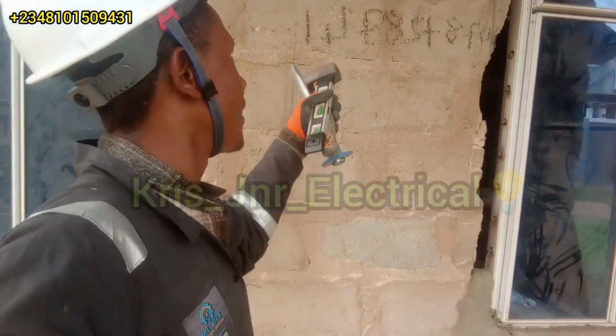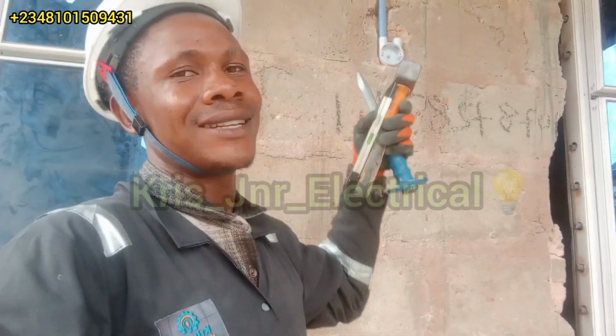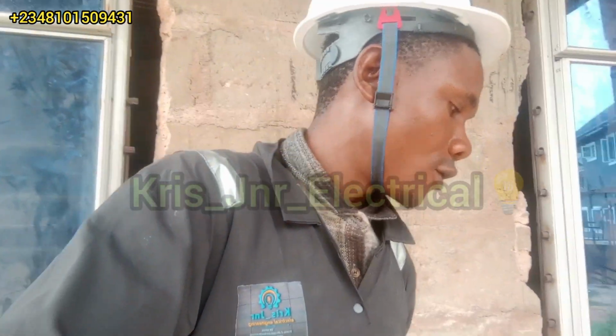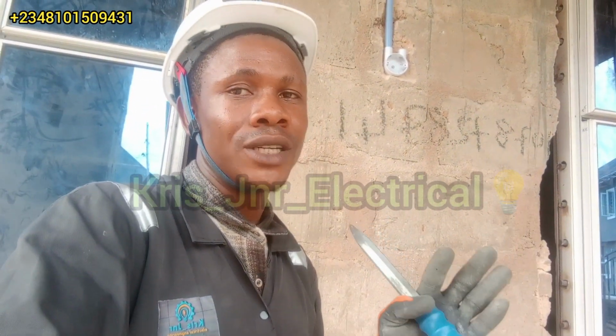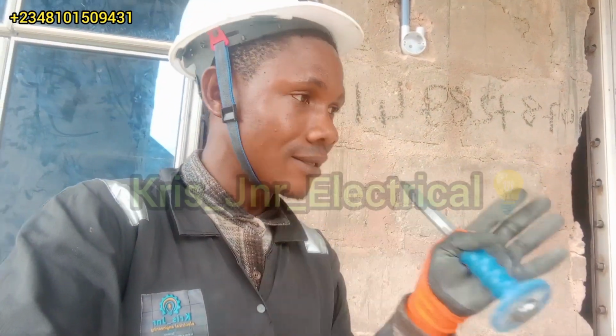This is a bracket here, something fancy. You can decide to fix this. It is optional, it depends on the taste of the site owner. You can decide to fix it or omit it. It is your choice. So what is necessary? The things that are necessary are your sockets and your switches. Once you have properly placed your sockets and switches, every other thing is secondary.